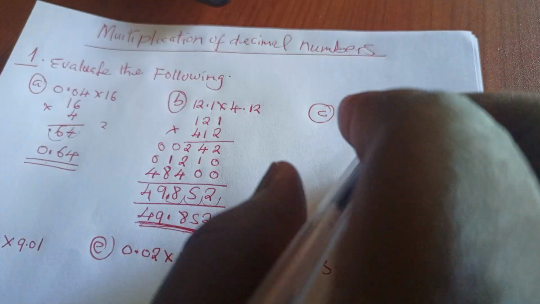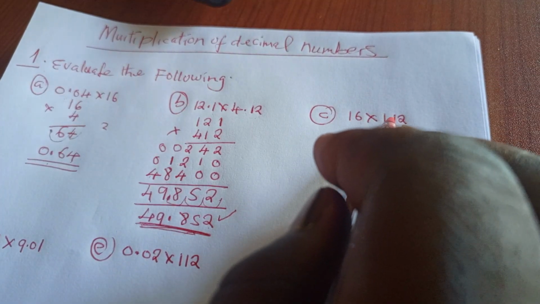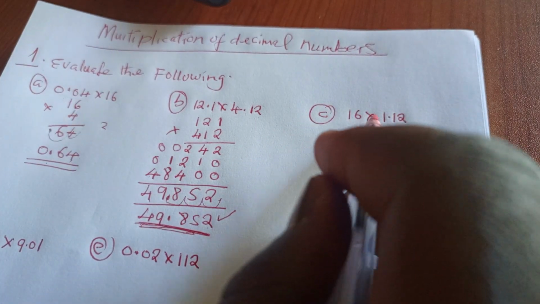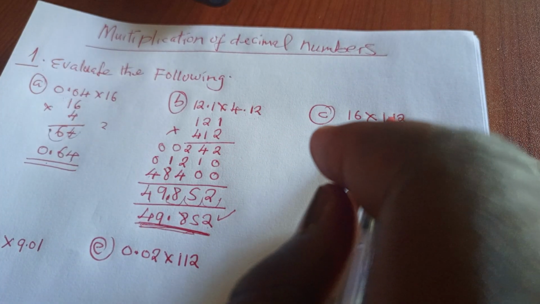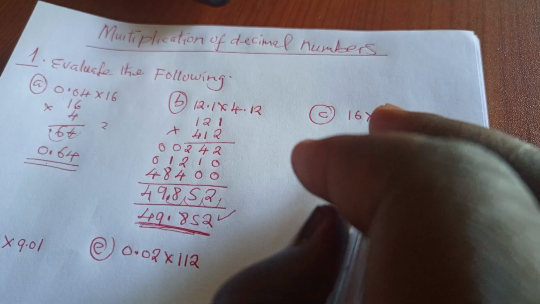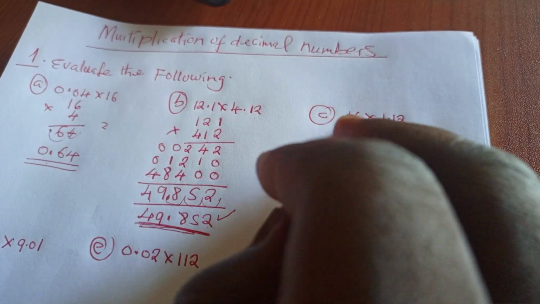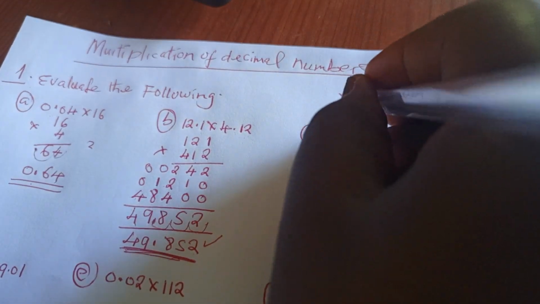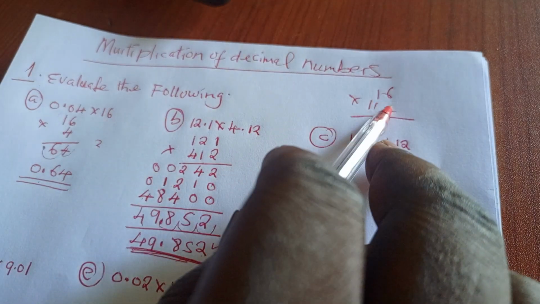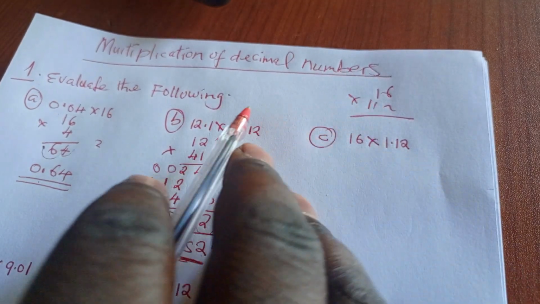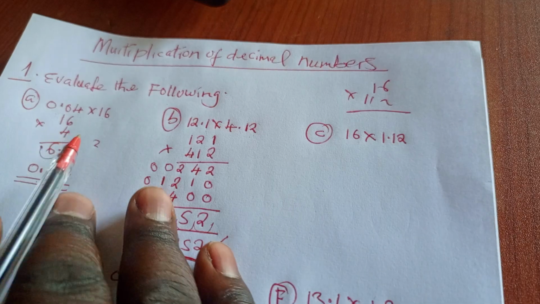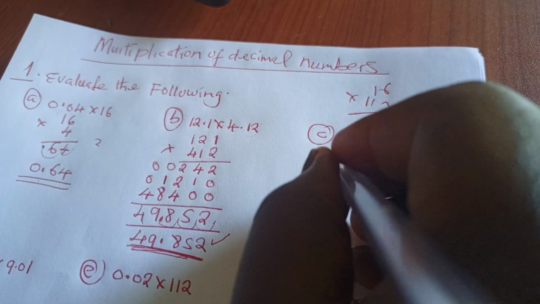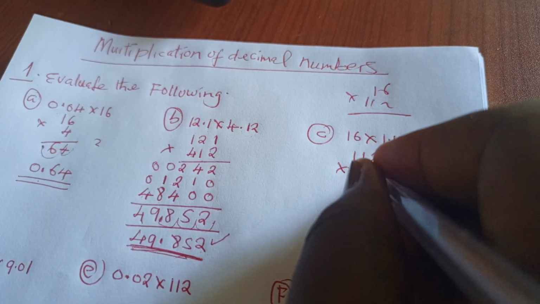As you can see, 16 times 1.12. When I ignore the point here, this number will be 112, and the other number is smaller. So I cannot write 16 times 112 like this. Better to put the number with more digits on top. So I'll start with 112, then times 16 like this.